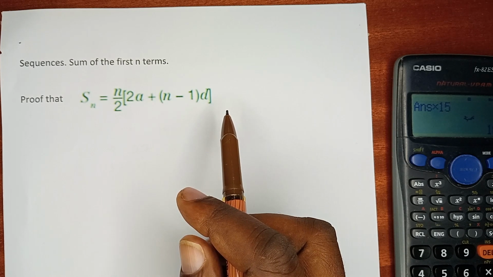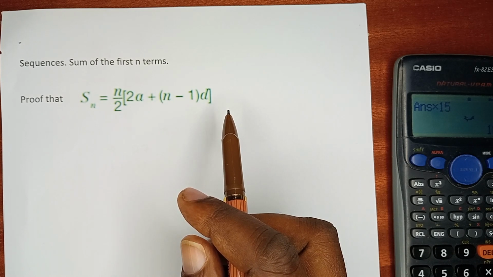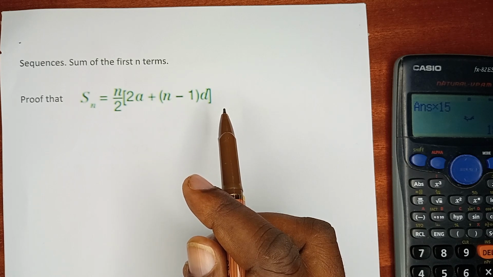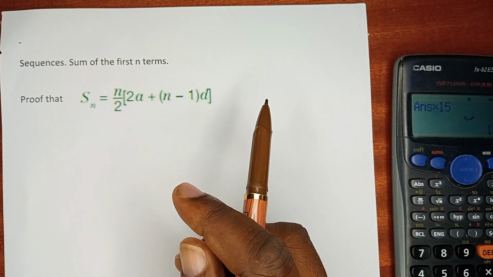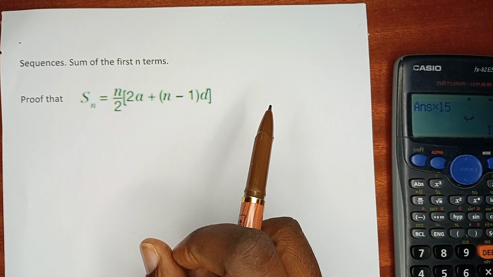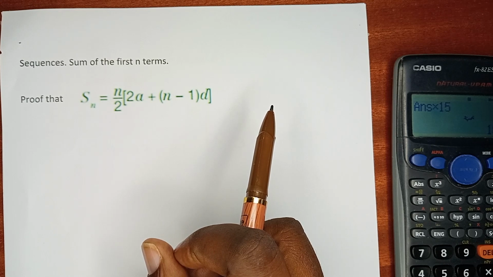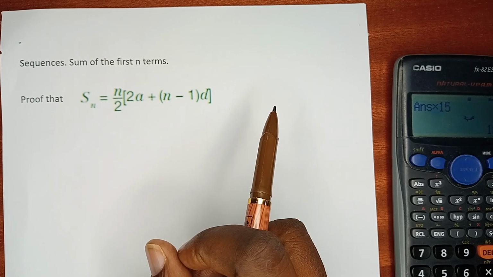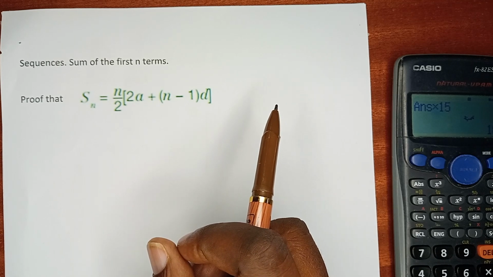But how does this formula simply come about? We have used it before because it was just narrated through the slides that we have been using. But for us to understand exactly how it comes about, it is important that we prove it, and it gives you confidence in knowing how a formula comes about.